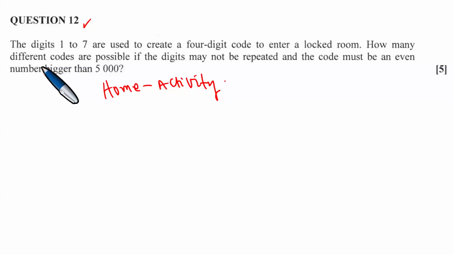The homework is question 12. The digits 1 to 7 are used to create a 4-digit code to enter a locked room. So there's a room that is locked and there's a 4-digit code that you need to create, right? How many different codes are possible if the digits may not be repeated and the code must be an even number bigger than 5,000? We repeat the question.